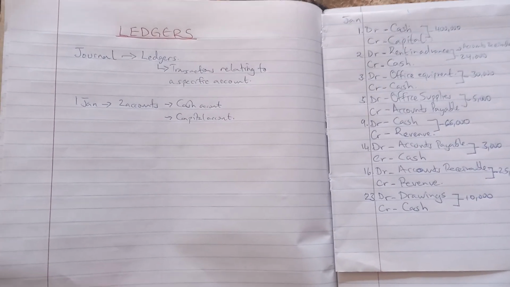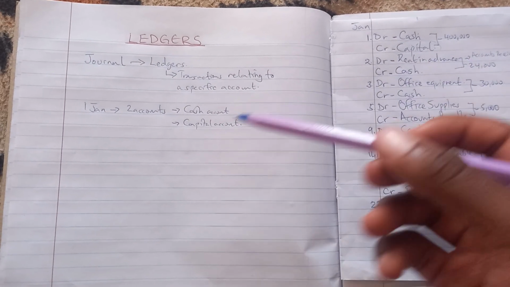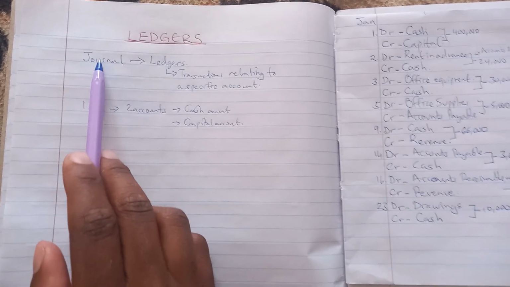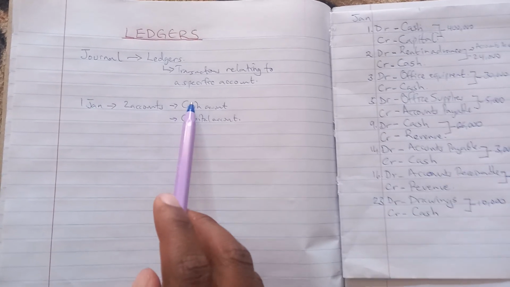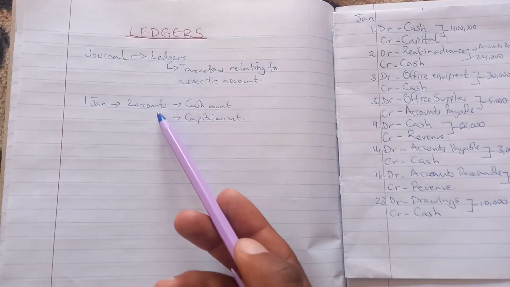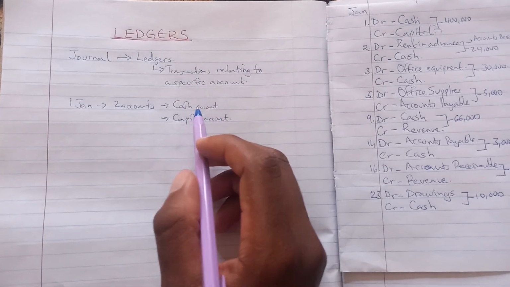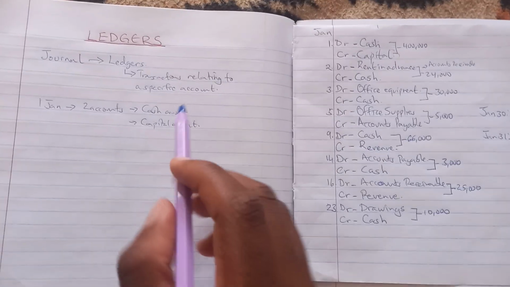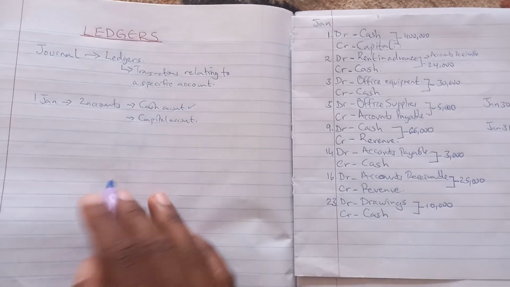Okay, so now this is where the aspect of ledger comes in. A journal is a transaction involving two or more accounts, but in ledger you will only focus on, let's say for instance, the transactions, all of them which only involve cash.